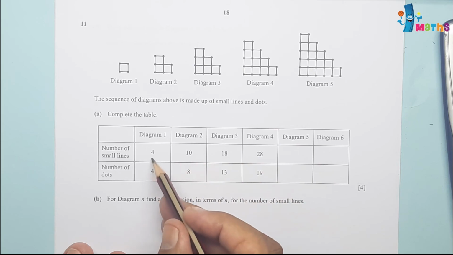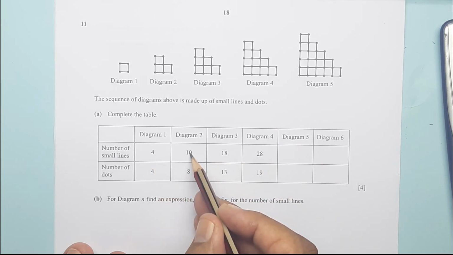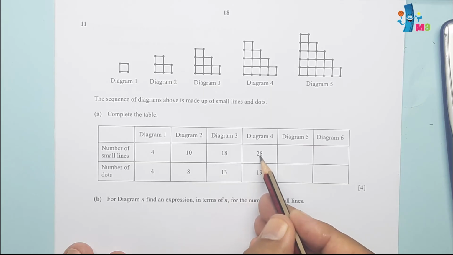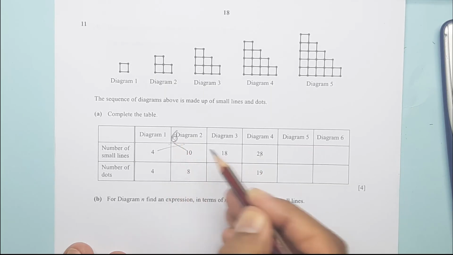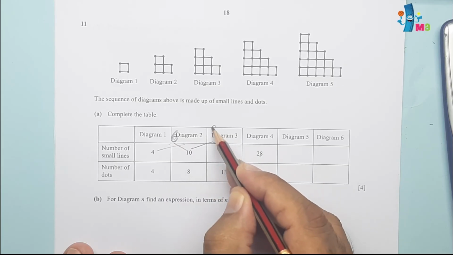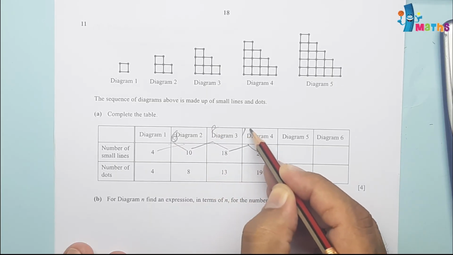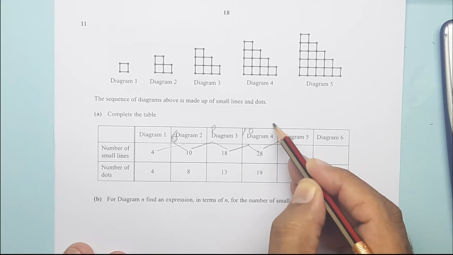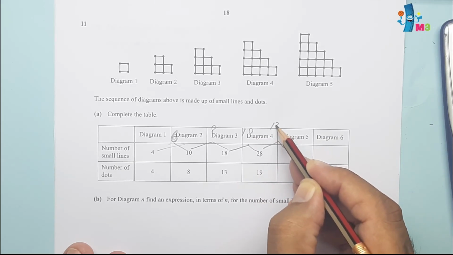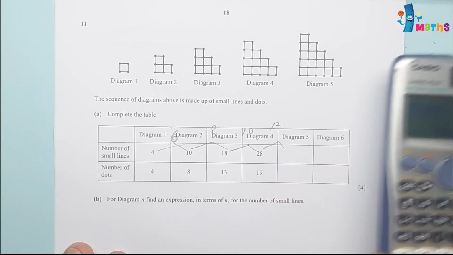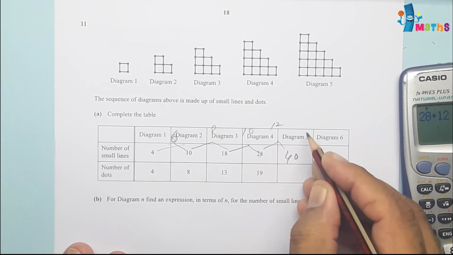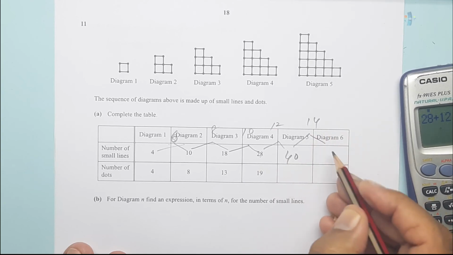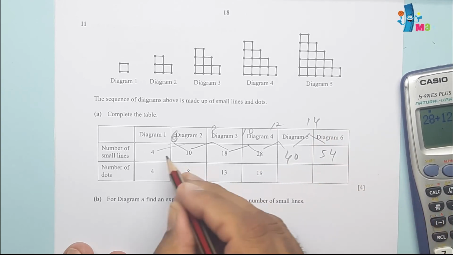So this is adding 6, then 8, then 10. So this is adding 6, then this will be adding 8, this will be adding 10, and next will be adding 12. So this will be 28 plus 12, which is equal to 40. So 40 here, and then there will be 14, so it will be 54. So this row is complete.